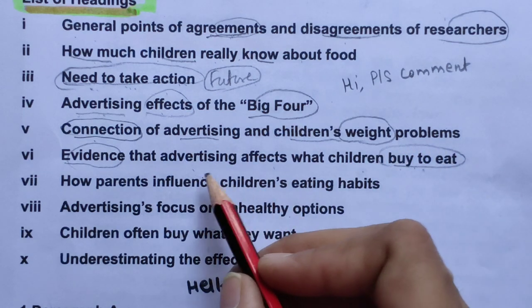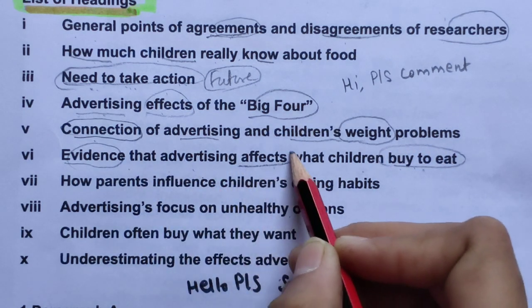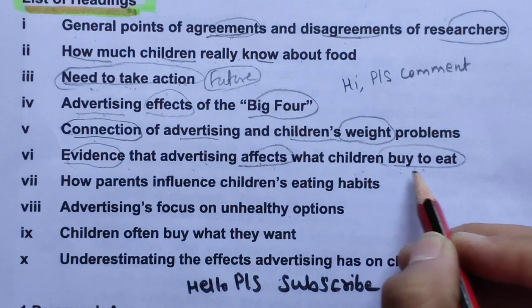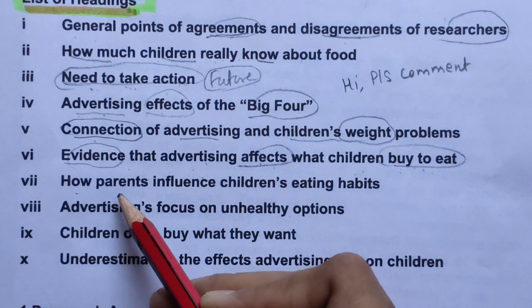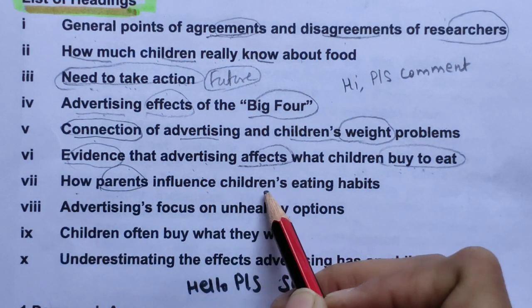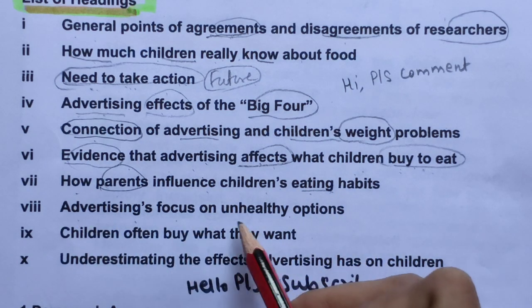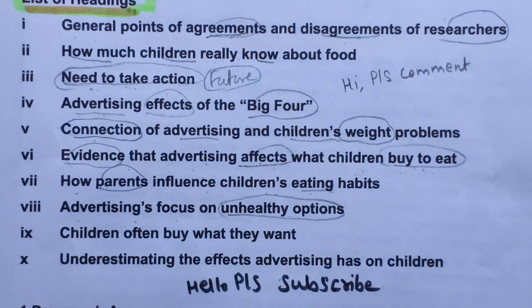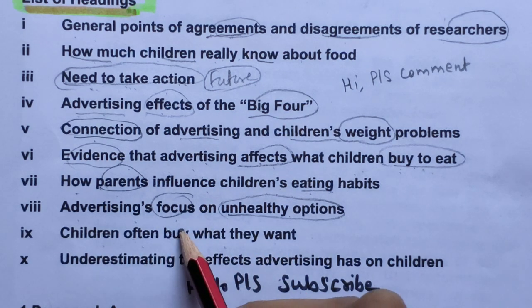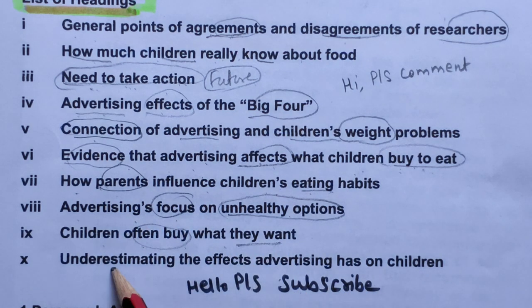Evidence that advertising affects what children buy to eat. How parents influence children's eating habits. Advertising focus on unhealthy options. Children often buy what they want. Underestimating the effects advertising has on children.